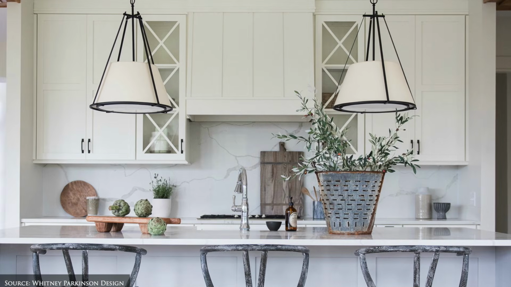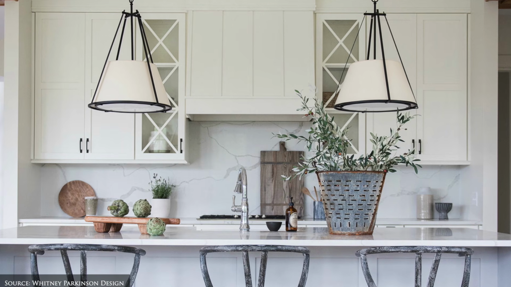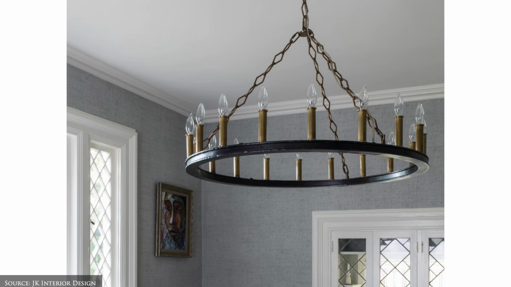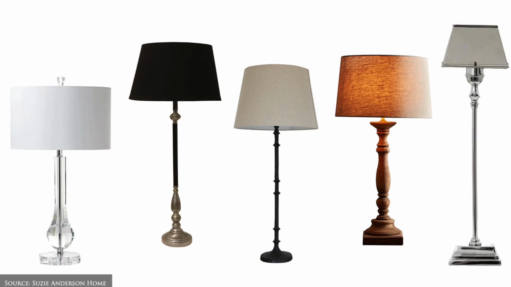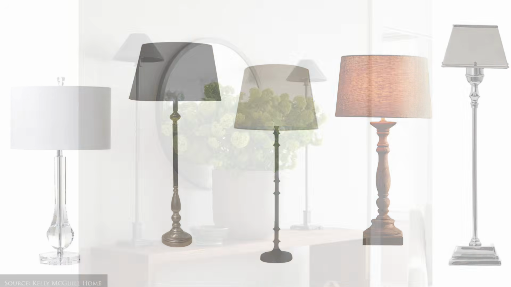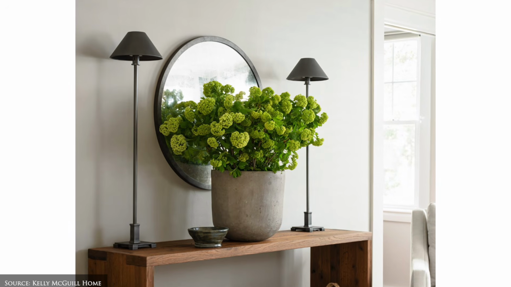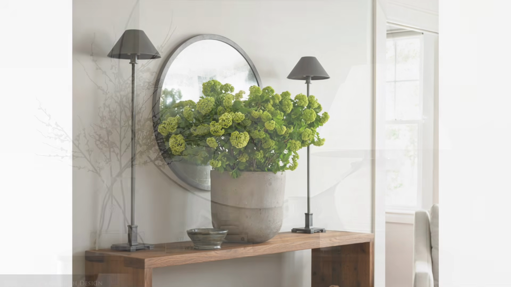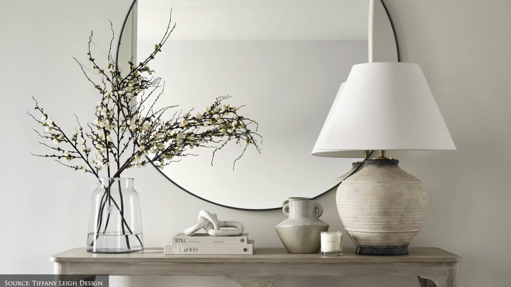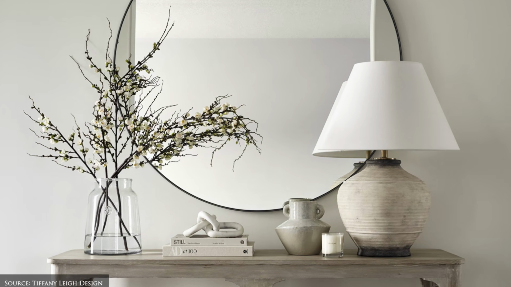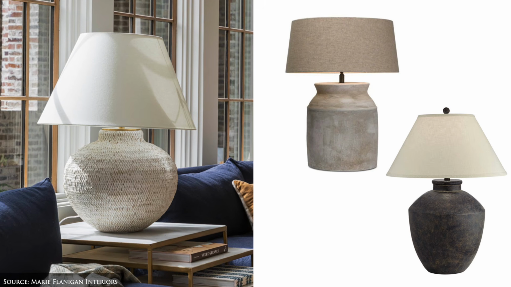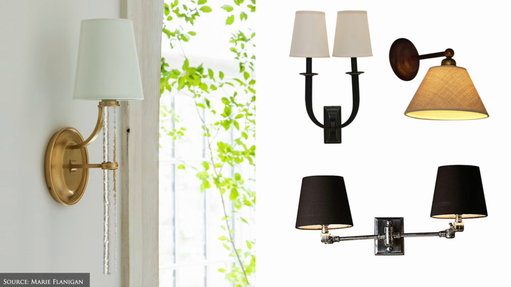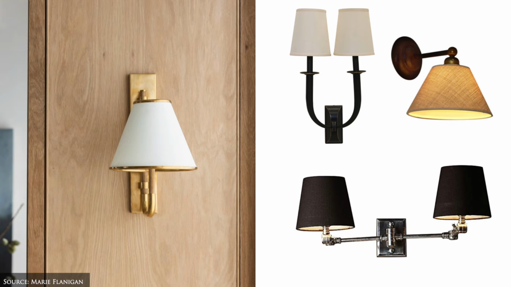Other ideas include metal or cylindrical fabric pendants, a tiered or round metal chandelier, sleek lamp bases made from metal, wood, marble or acrylic, oversized and curvaceous ceramic table lamps, a mix of contemporary and vintage-style wall sconces crafted from warm metals.